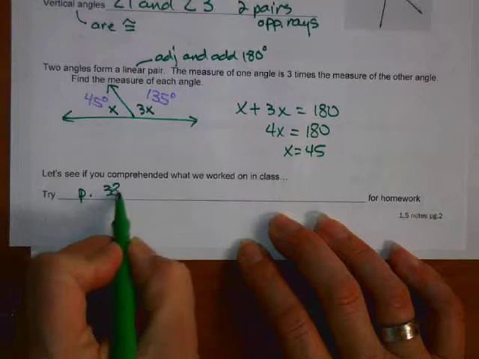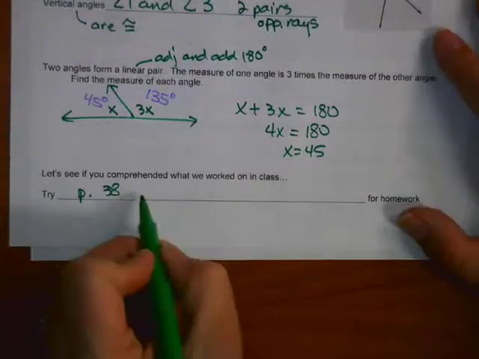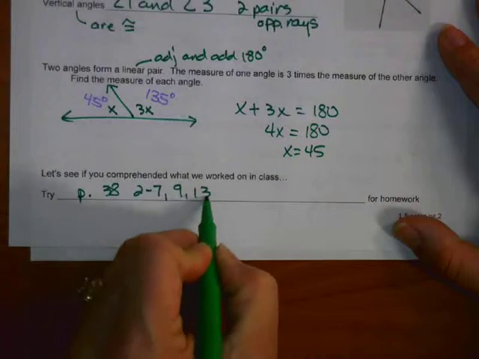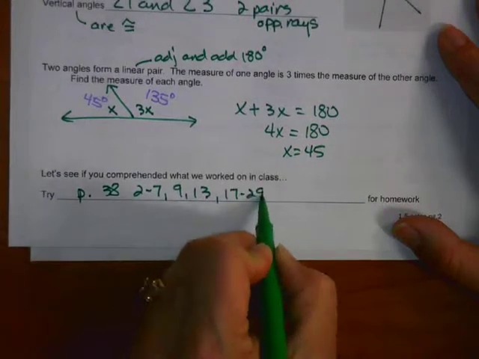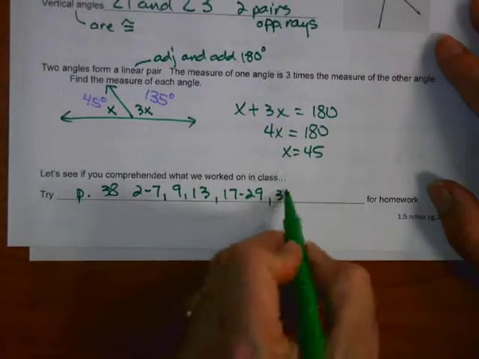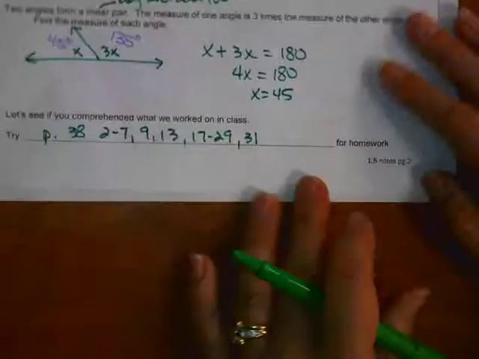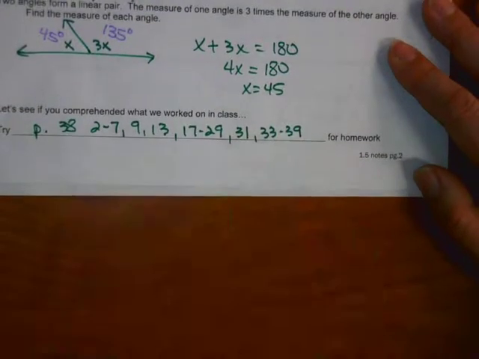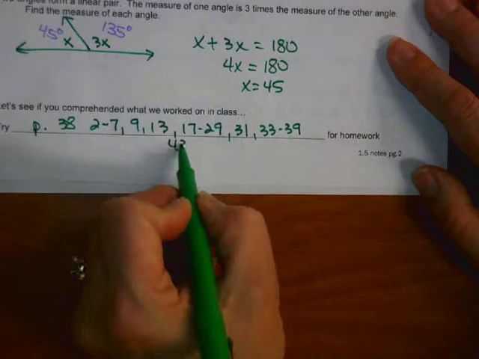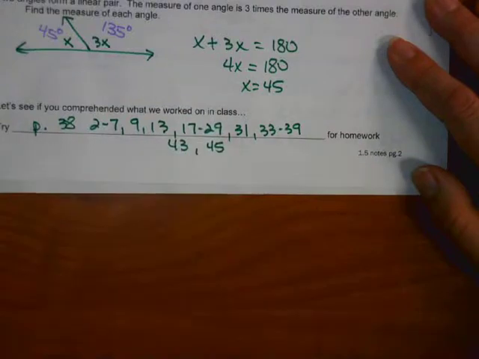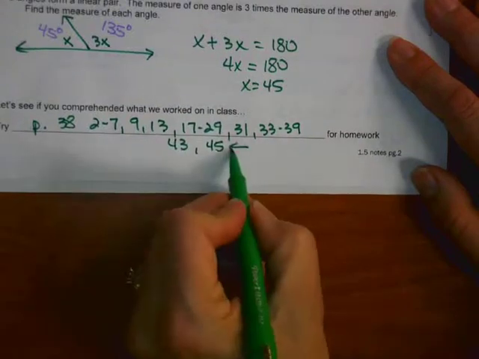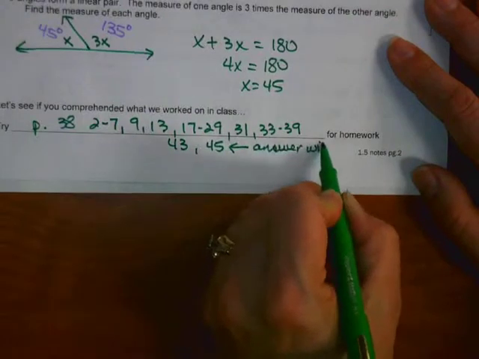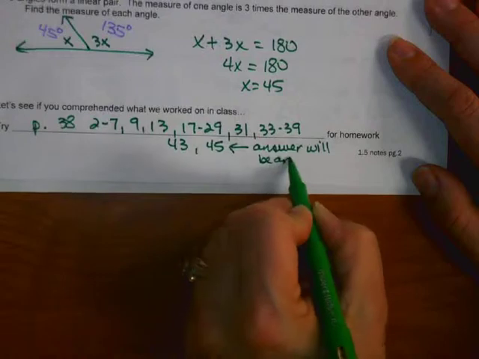Page 38, 2 through 7, 9, 13, 17 through 29. This is just really spread out. It's not as bad as it looks, I promise. 43 and 45. For 45, I wrote a little note here. Answer will be an expression.